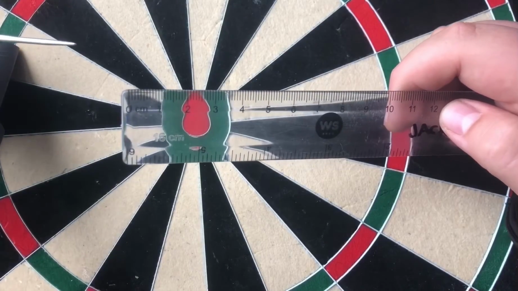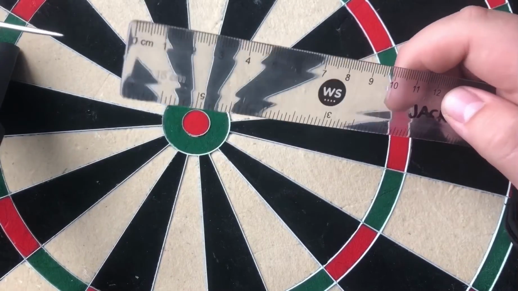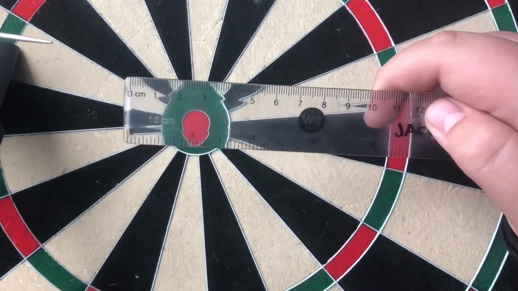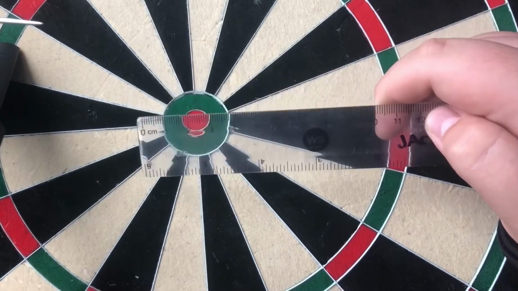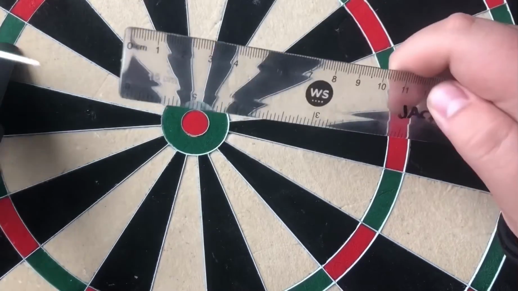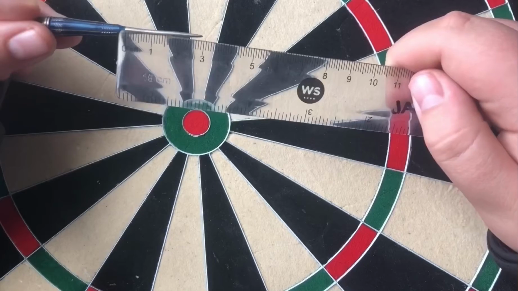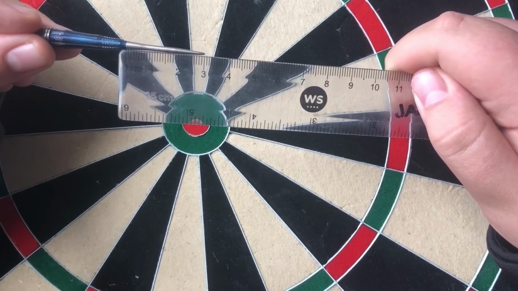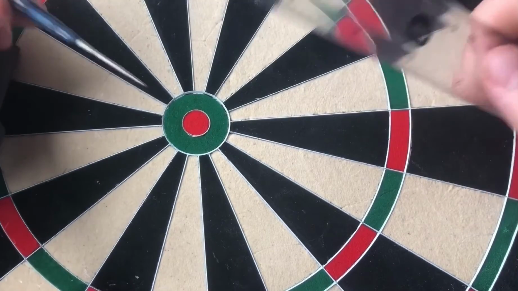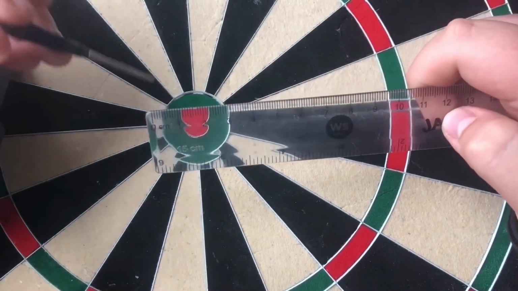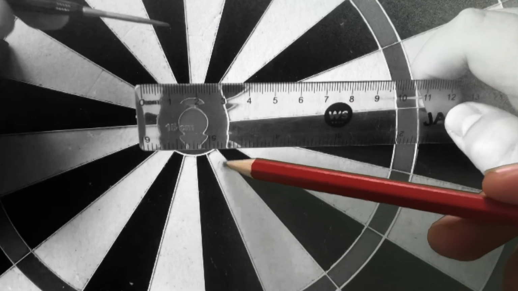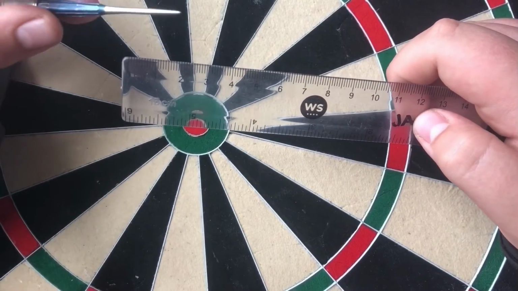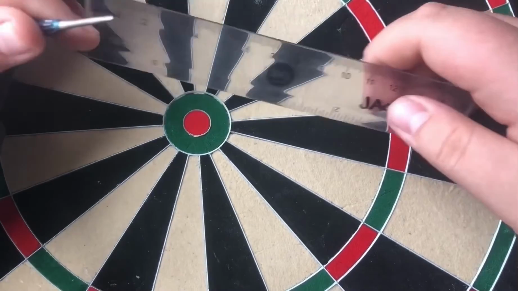Right, so when it comes to measuring darts and points, it's pretty simple. Anyway, back to the task. Alright, so I'm measuring the points, and the points are 30 millimeters. Just write that down. Just basically copy what I'm doing. 3 centimeters, 30 millimeters.